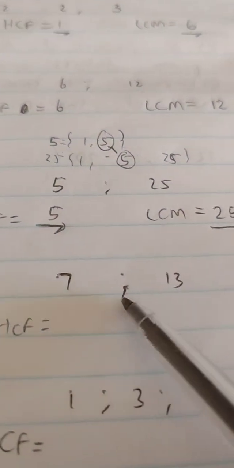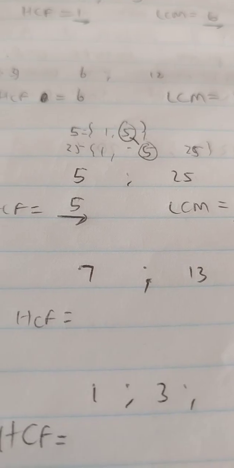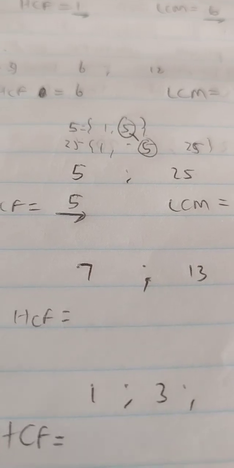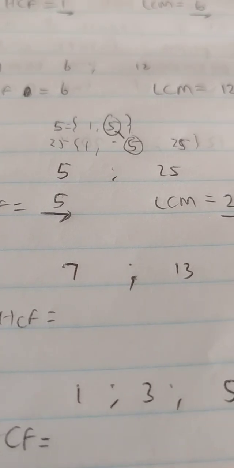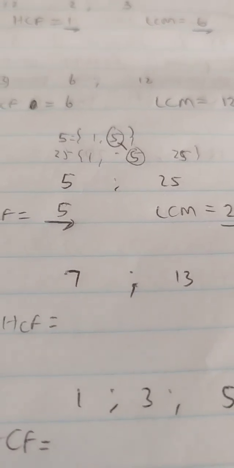Let's come here, 7 and 13. What is the highest common factor between 7 and 13? Highest common factor. Remember, guys, we first think, what are the factors of 7? What are the factors of 13?